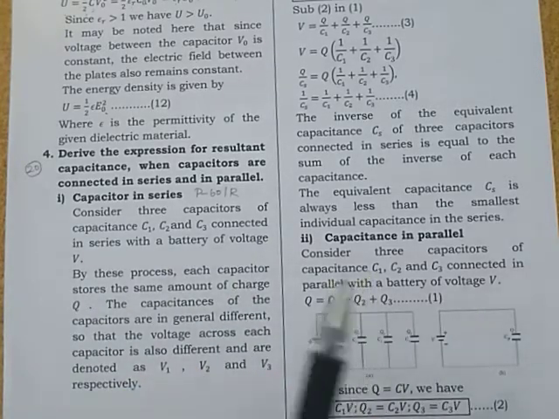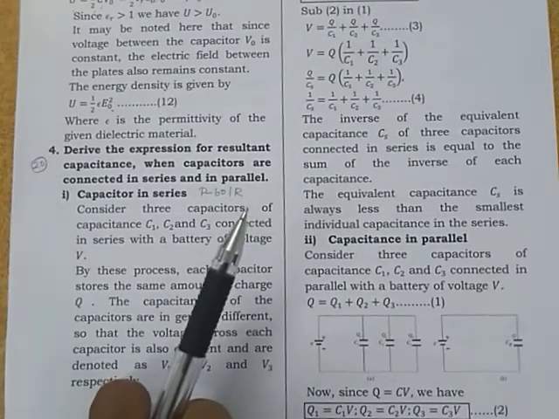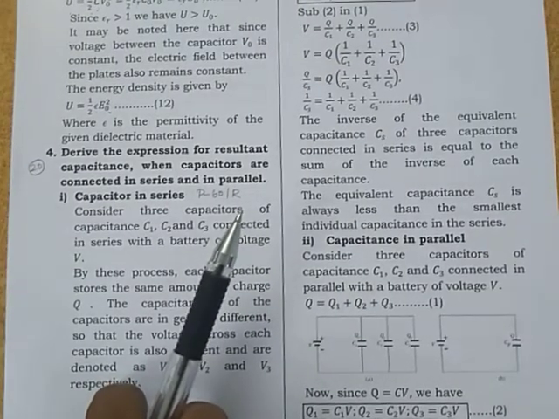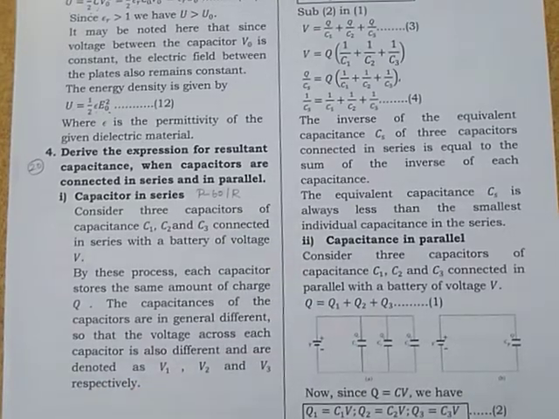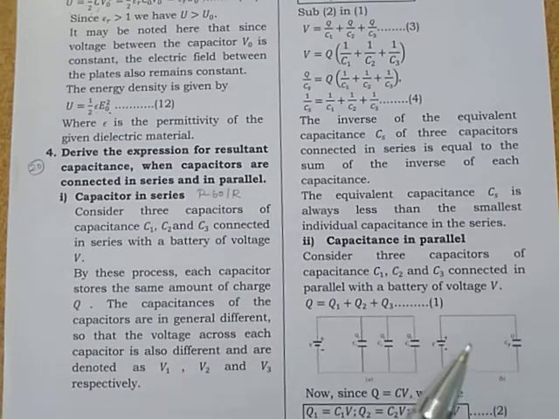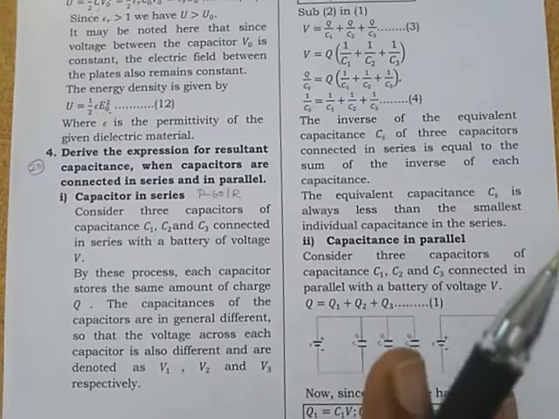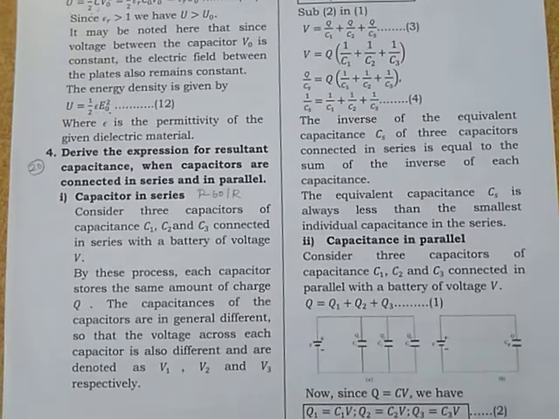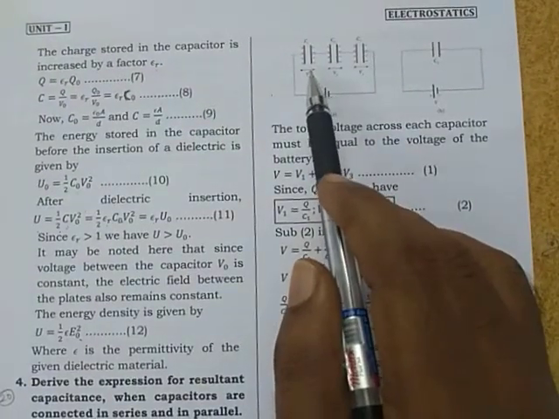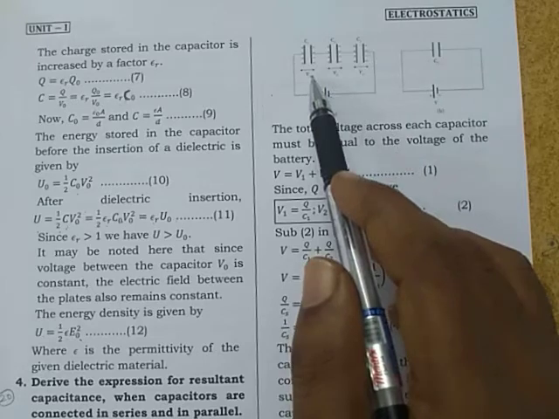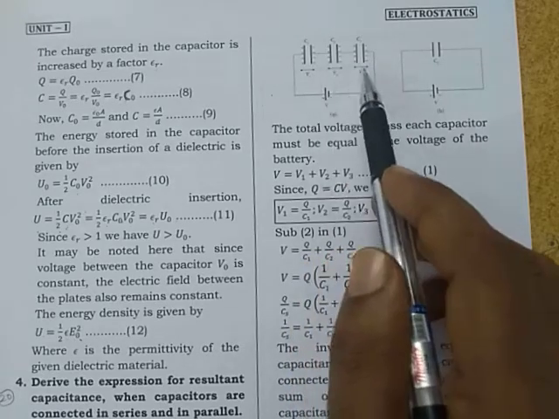Then for this series connection you have to know only one thing. In series connection the charge in each capacitor will be the same, but in parallel connection the potential drop across each capacitor will be the same. Here it is a series connection, so the charge in each capacitor will be the same, but the capacitors have different capacitance values, so the voltage across each capacitor will be different.